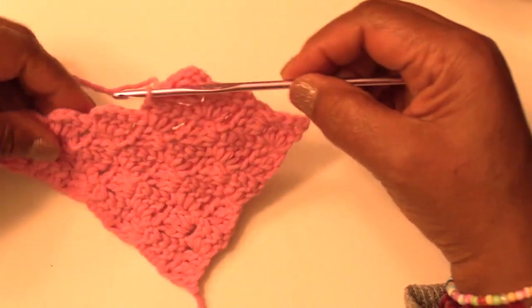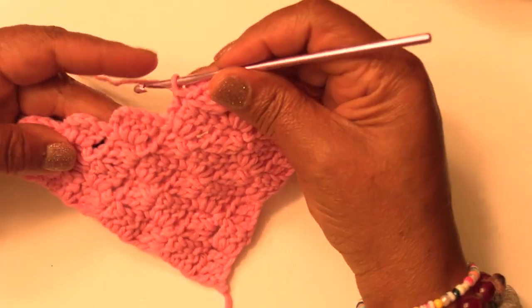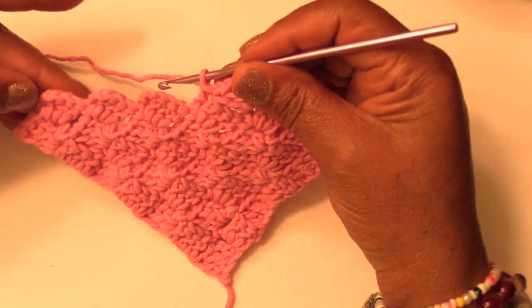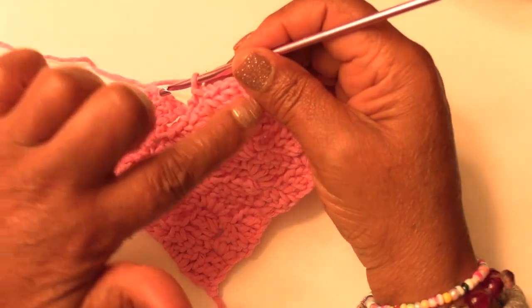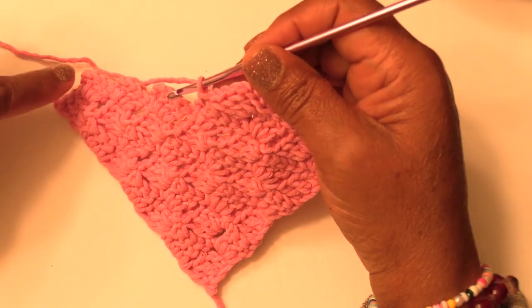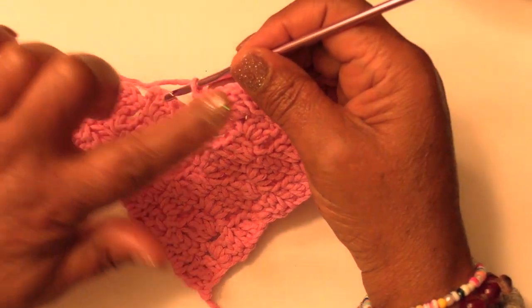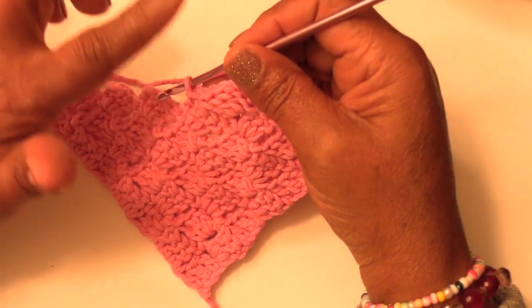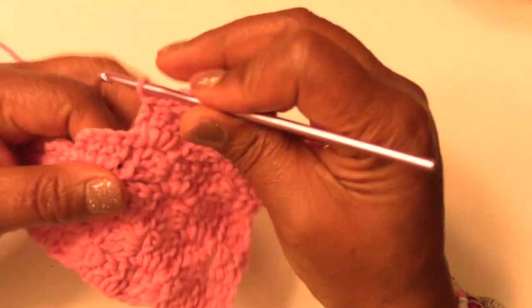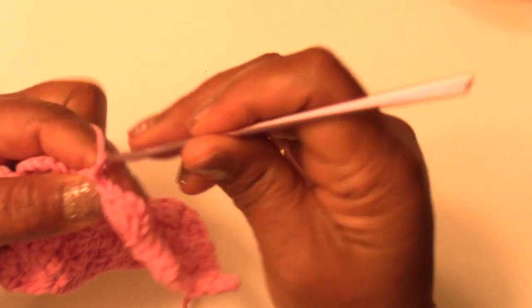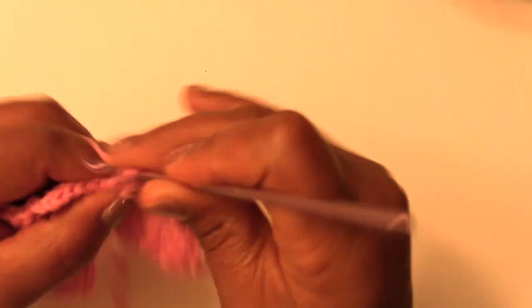So we're gonna continue, and we're decreasing. So each time we're decreasing on this side and we're decreasing on this side, and it's gonna fill in that area and we're gonna have a square. So let's just continue. So you see exactly what happens.